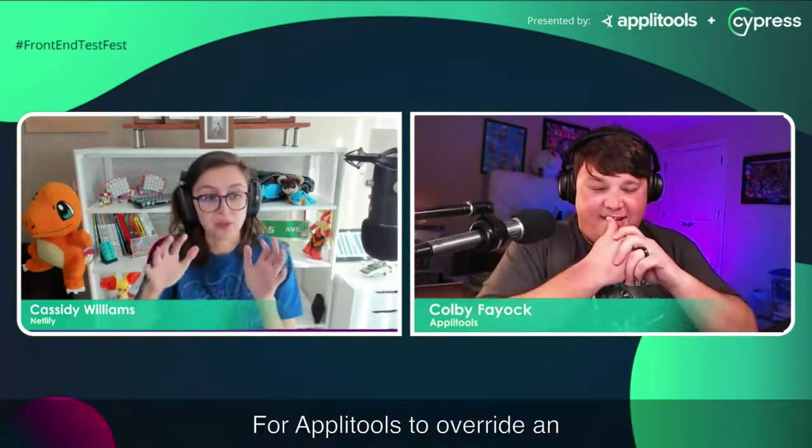Yeah. And here's another more specific question. How easy would it be for Applitools to override an existing test for a UI given feature changes? I'm sorry, can you repeat that one more time? For Applitools to override an existing test for a given user interface with different feature changes. So how much you might have to rewrite and override.